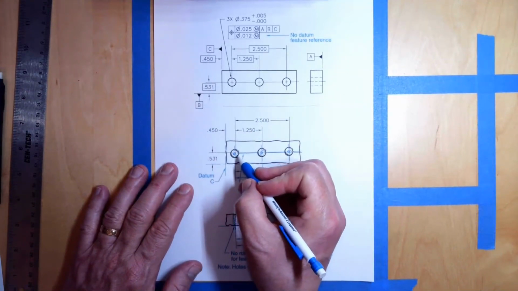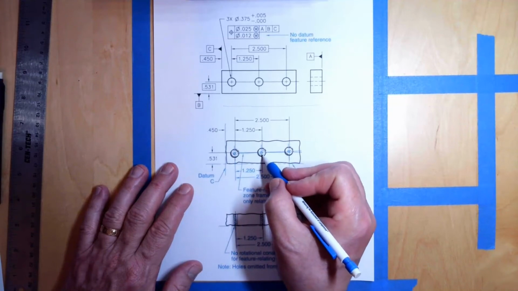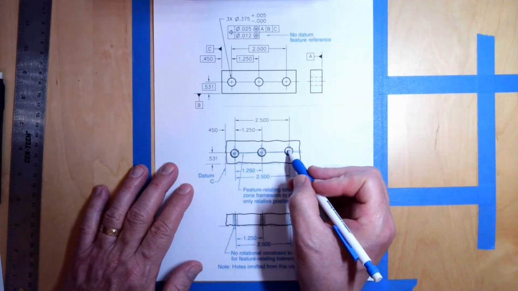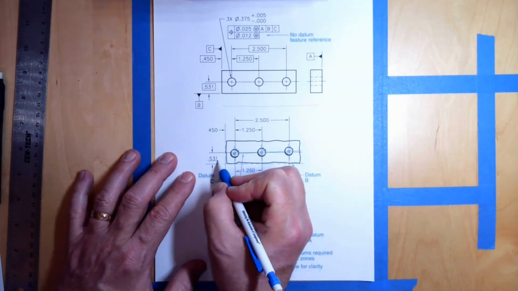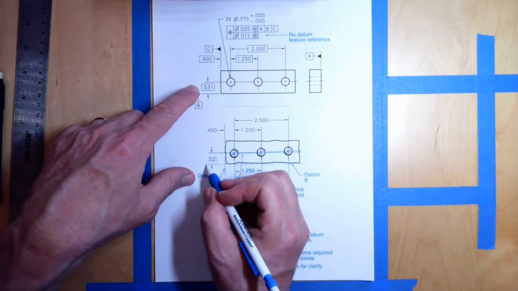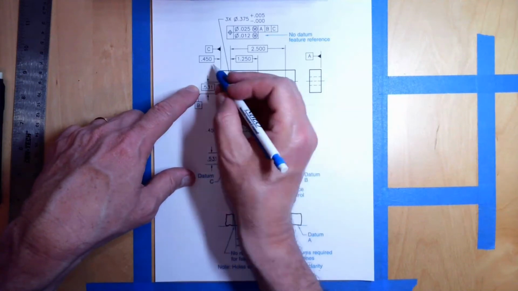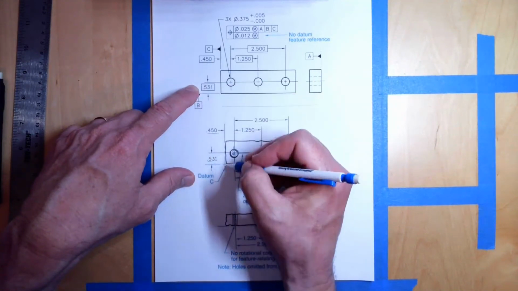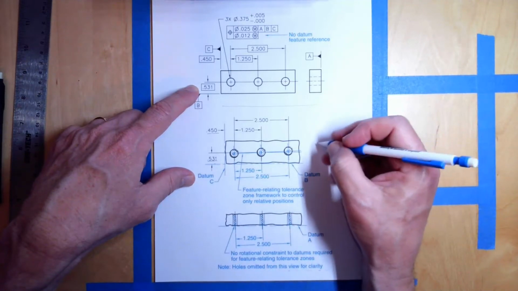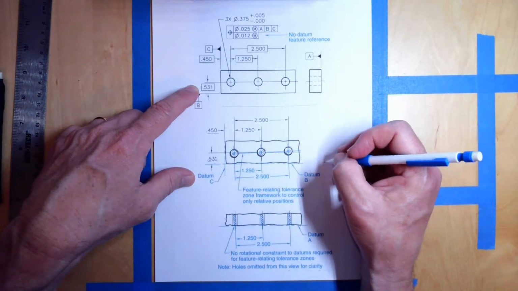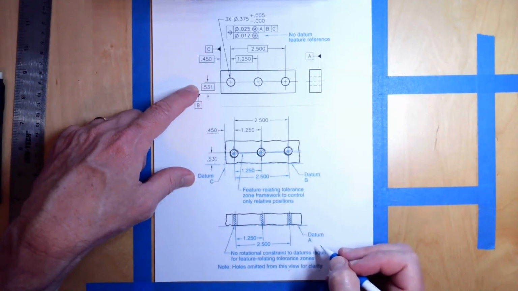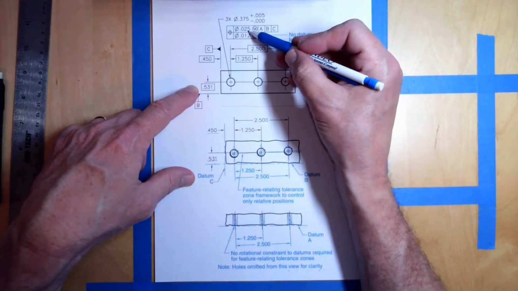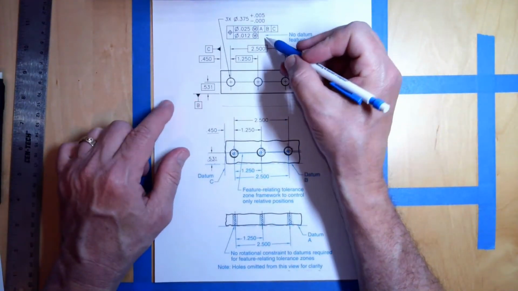So the tolerance zone here, we can see the dotted line, the dotted circle right here. The dotted circle is fixed in space, 0.531 from datum B, 450 from datum C, and again, there's no side view here, but 90 degrees, actually we can see it down here, 90 degrees relative to A. Okay, so that's the larger one.